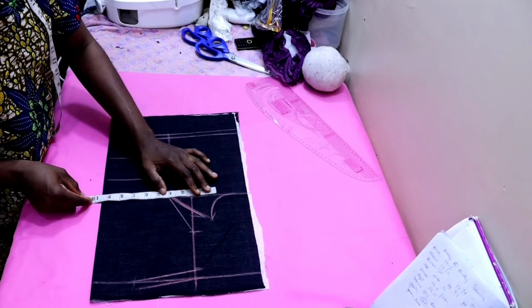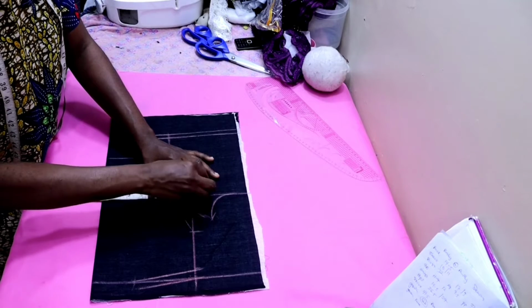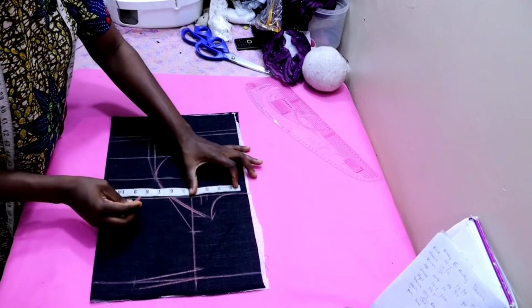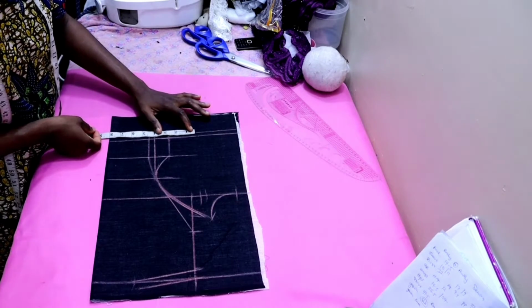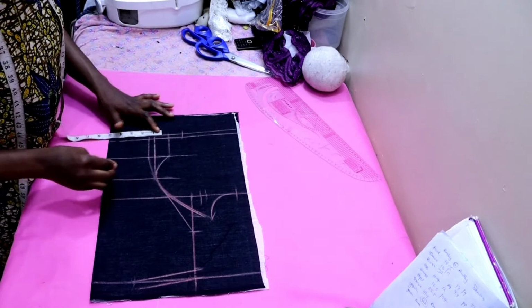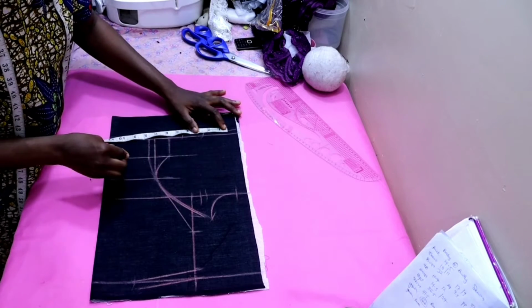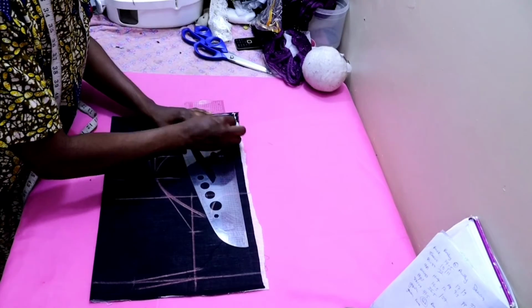Alright, so the next thing now is to input our measurements. On the chest line I'm going to input the bust circumference measurement divided by 4. Then I'll measure the distance of my dart, put it, then put my seam allowance. Then I'll move to the waistline. I'll input the waist circumference measurement divided by 4. Then I'll measure the distance of the dart, replace it, and also add my seam allowance. Then after that I'll connect them together.